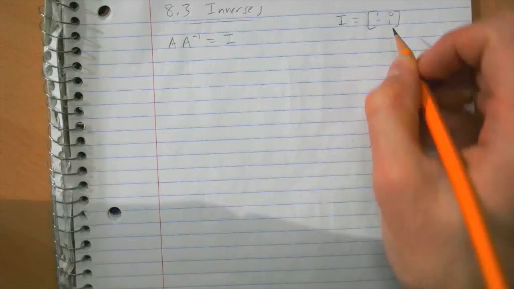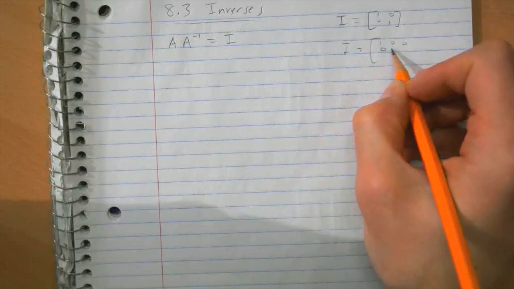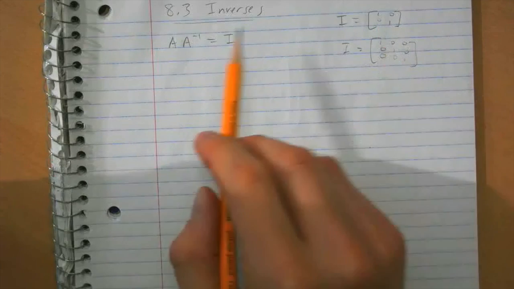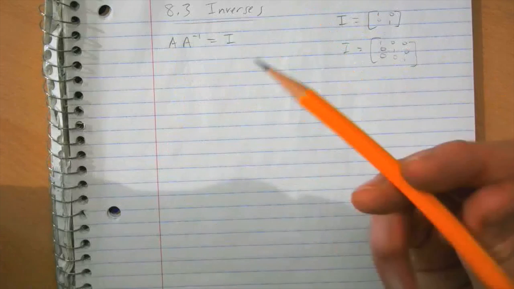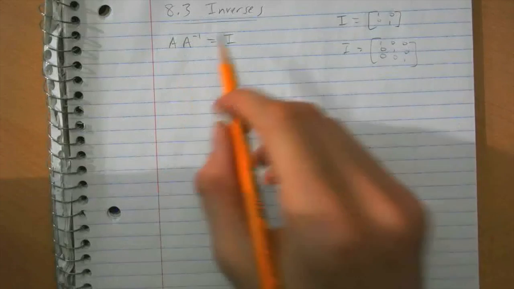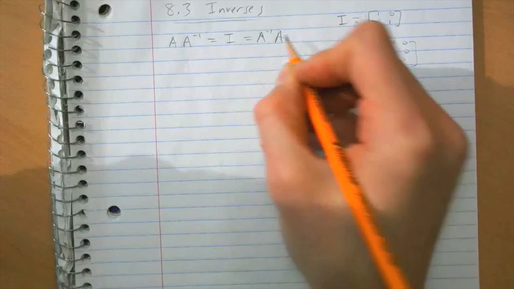So this is the 2 by 2 identity matrix. The 3 by 3 identity matrix looks like this. And you can go on. There's a 4 by 4, a 5 by 5, etc. So if you take the matrix times its inverse, you get the identity matrix of the correct dimensions, correct order. And this is the same thing that you get if you take A inverse times A.